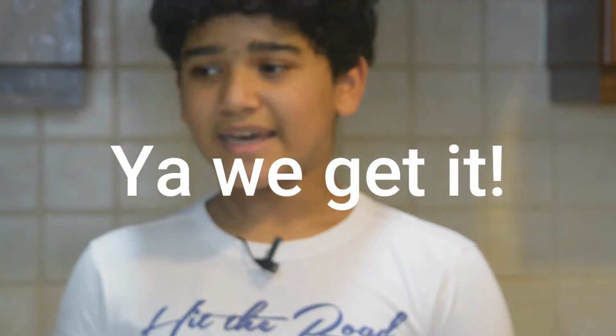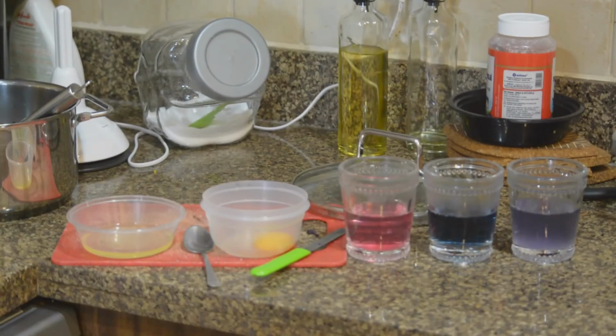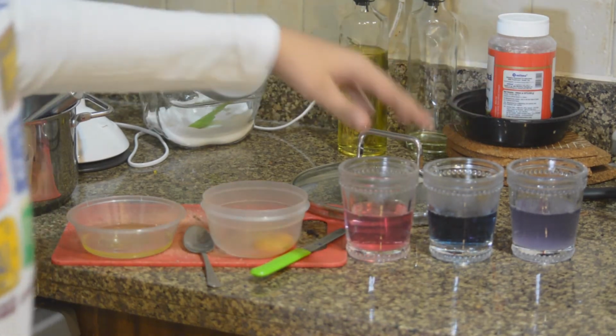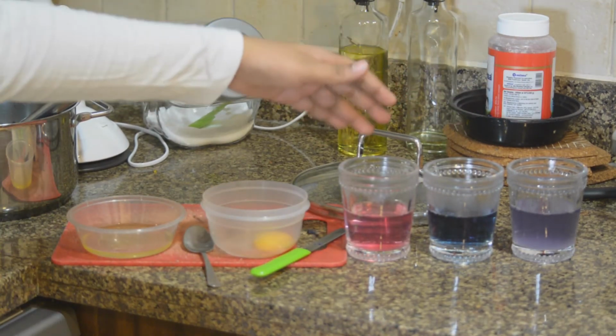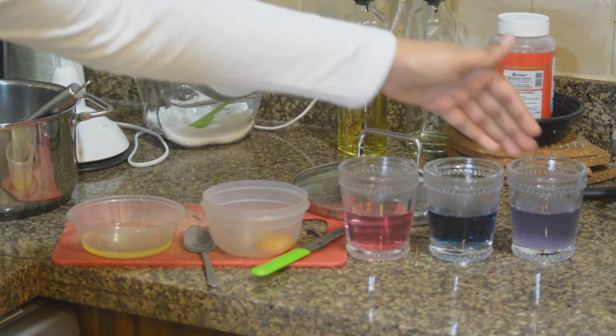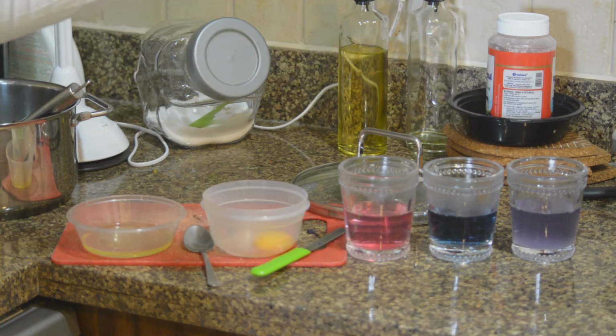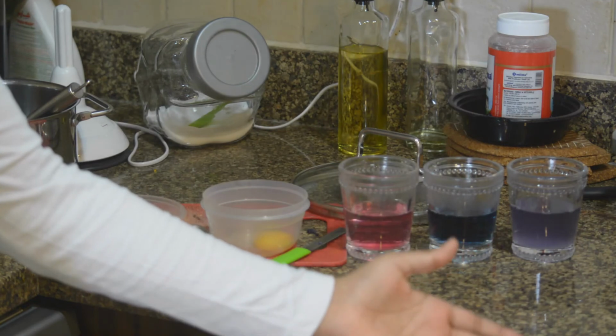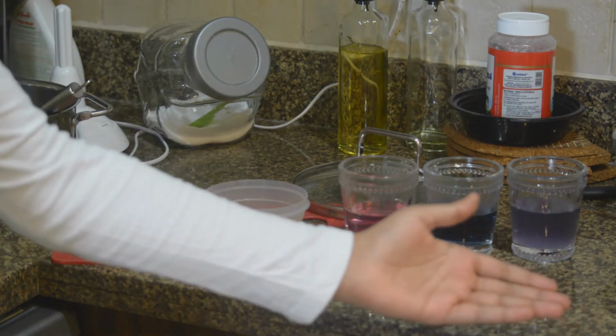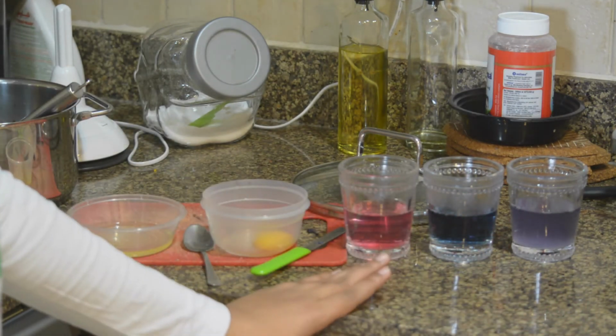So once you're done with that, now let me show you a step that if you want you can skip or you can adapt, because I think it's pretty cool. So now if you see, I have 3 different colors, and if you're wondering how I got these 3 different colors from just the same red cabbage thing I've heated up, well, here's the thing.